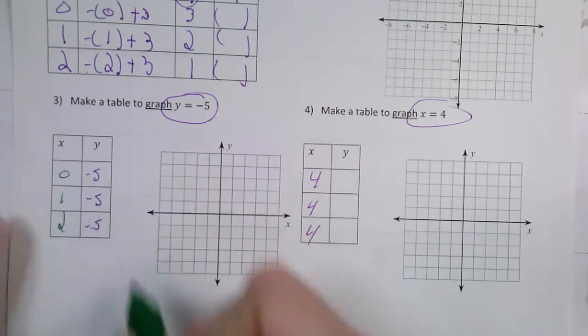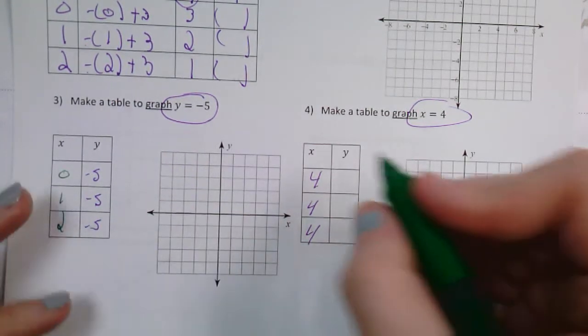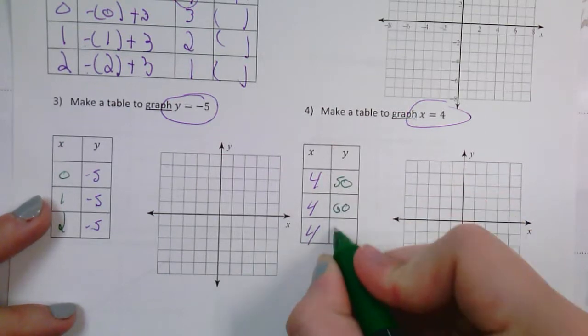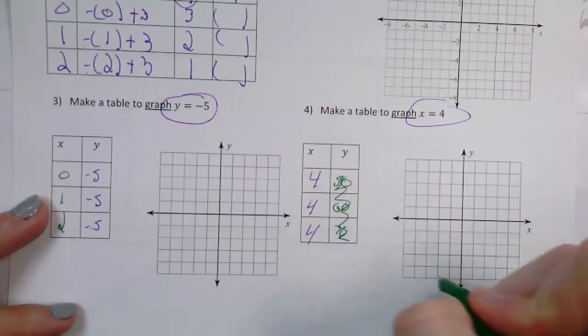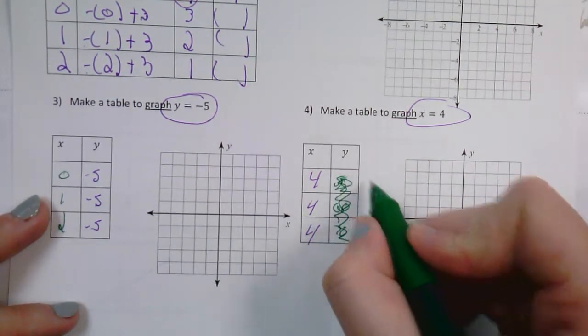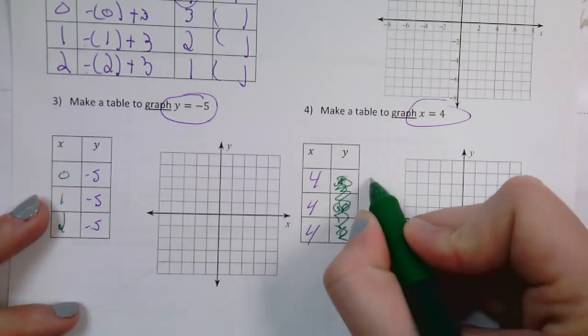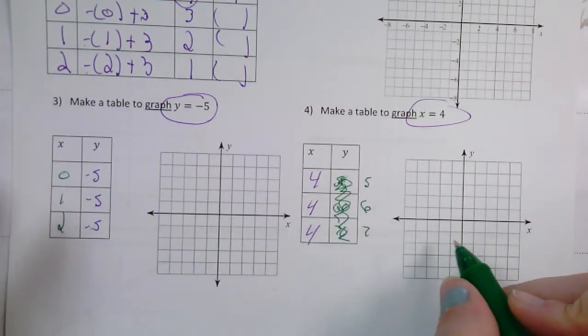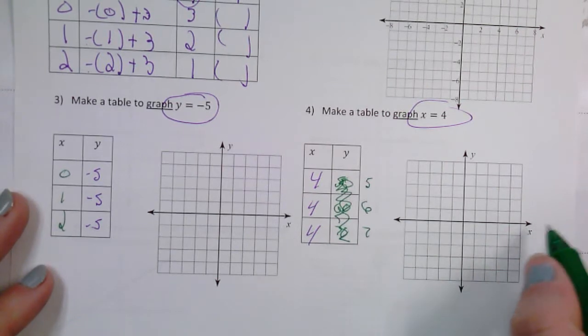I would keep them reasonable. Like if you pick 50, 60, and 70, that's a little bit too big, so I wouldn't go those big of numbers. But if you wanted to do something, even 5, 6, and 7, that's fine. It might go off your graph a little bit, but you could use your imagination.